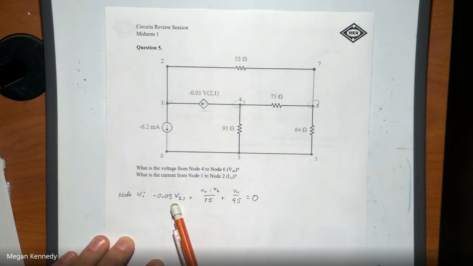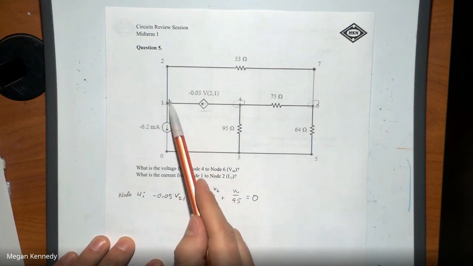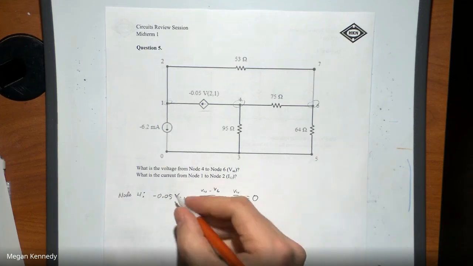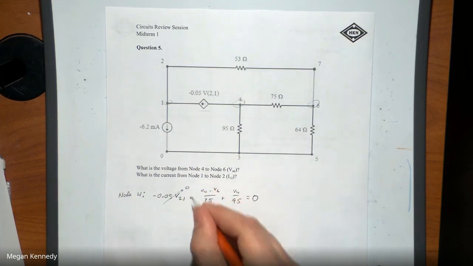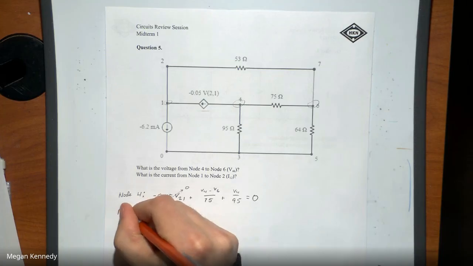Now, substituting V21, the voltage from 2 to 1 right here is just a short, which means the voltage has to be the same, which means this term right here all goes to 0. So that right there is our first node equation. I'm going to move on to node 6.